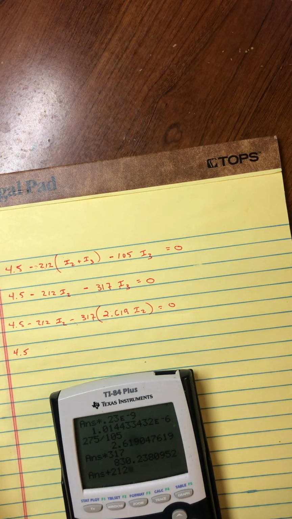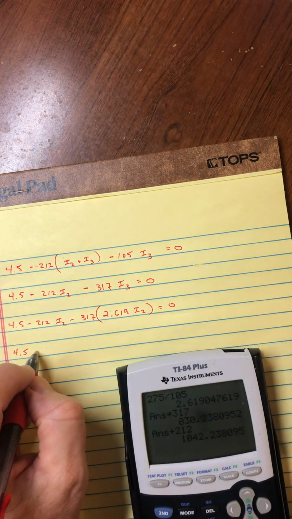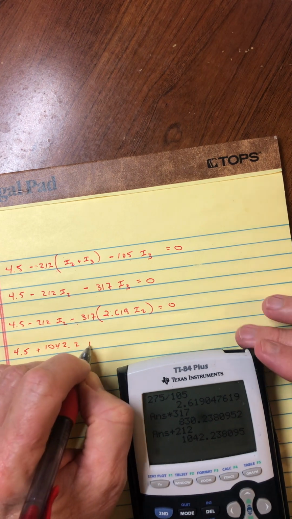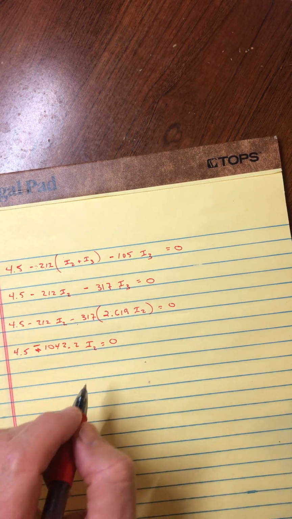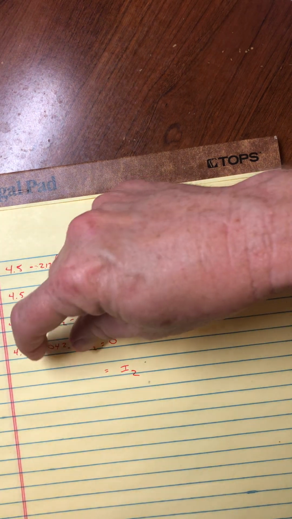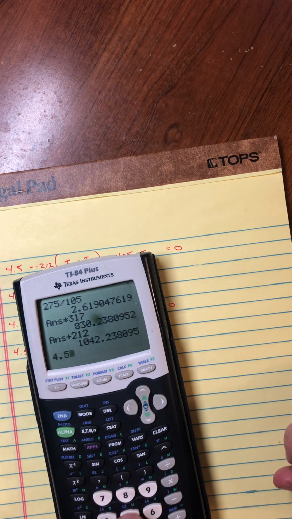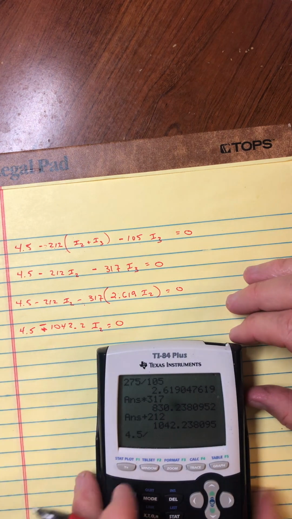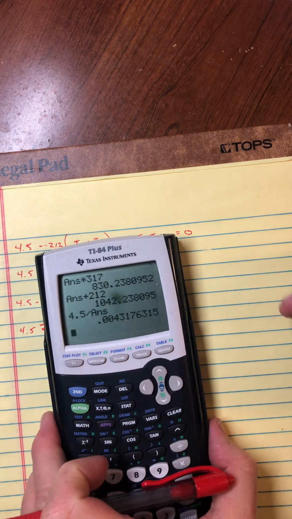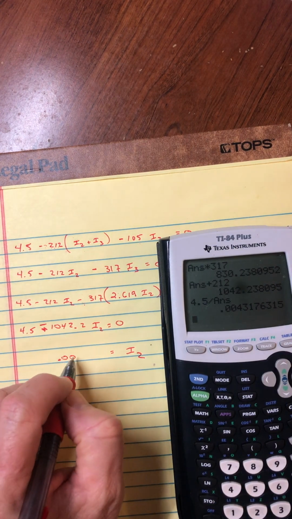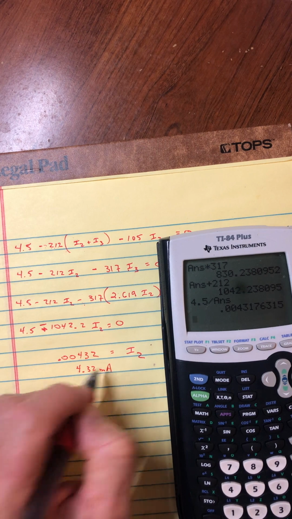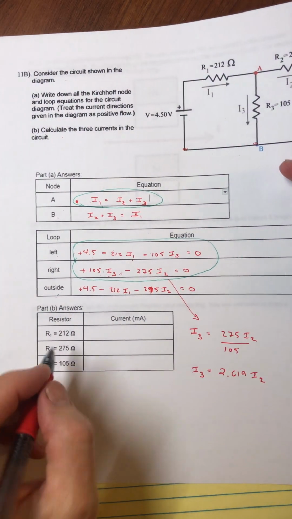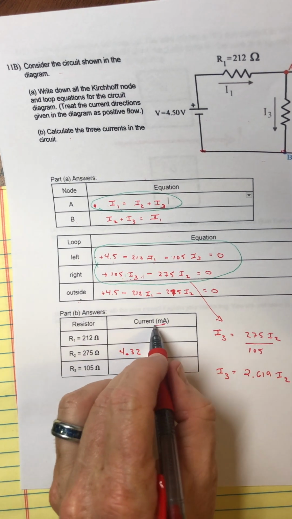But the story is I have just an I2, which, whoops, that should be a negative, which makes this very solvable. I'll imagine moving this to the other side. That's what would make it positive, and I would just have a 4.5 on that side. So then I would divide it by that last answer. So 0.00432, or 4.32 milliamps for number 2. So number 2 right here is 4.32 milliamps.